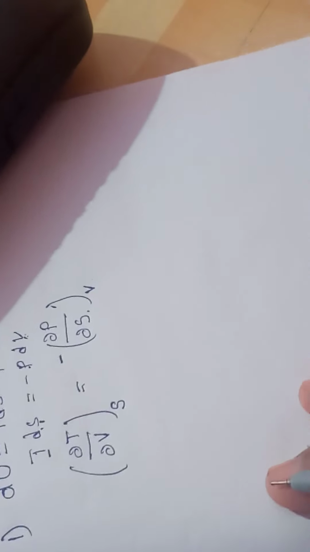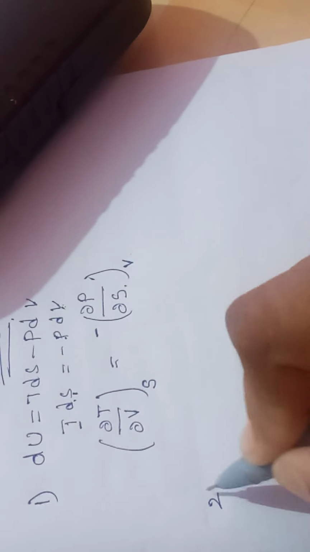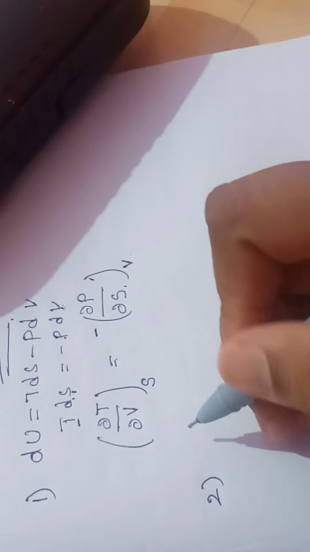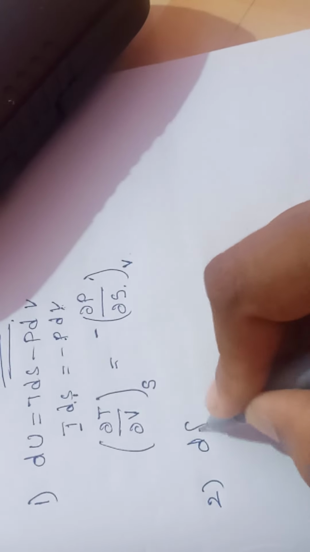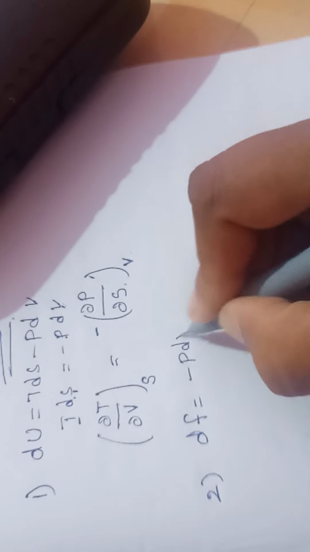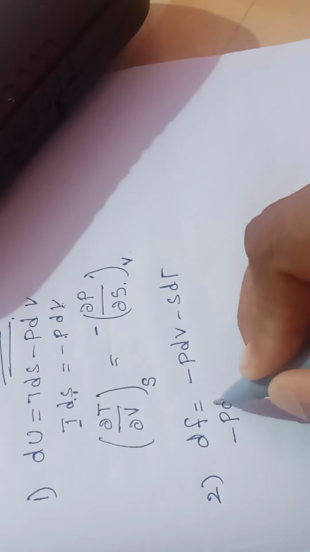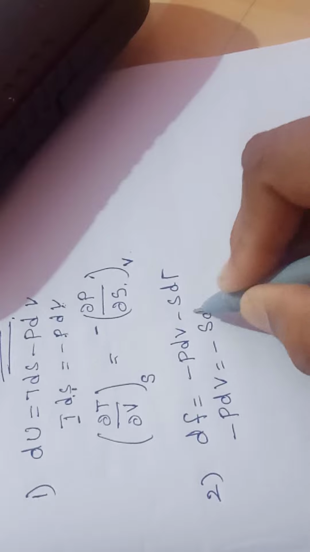Okay. Now let us write the second Maxwell relation. The second thermodynamic potential is the Helmholtz function, dF equal to minus PdV minus SdT. So first what will you do? We will write it as minus PdV equal to minus SdT.